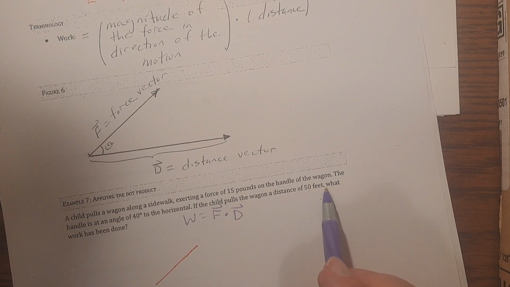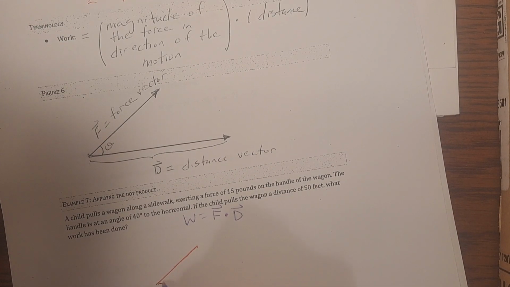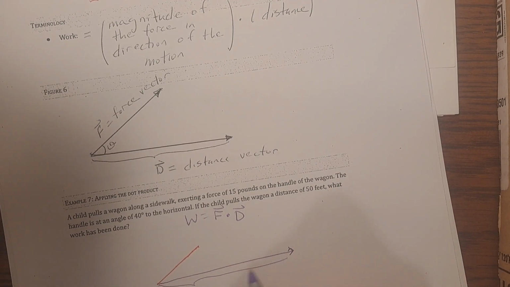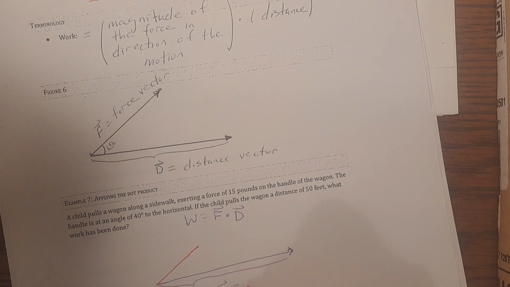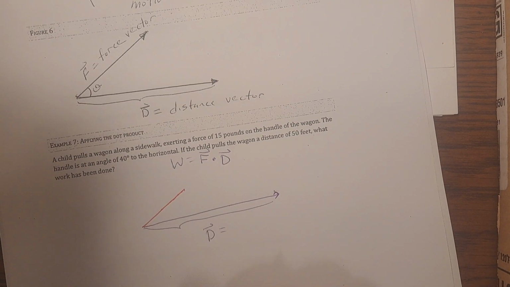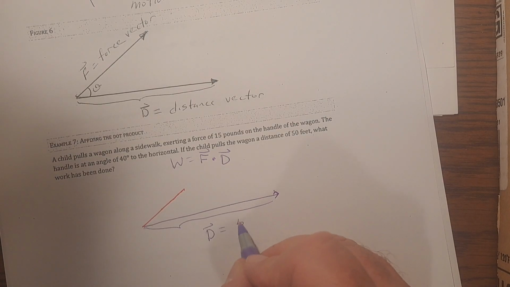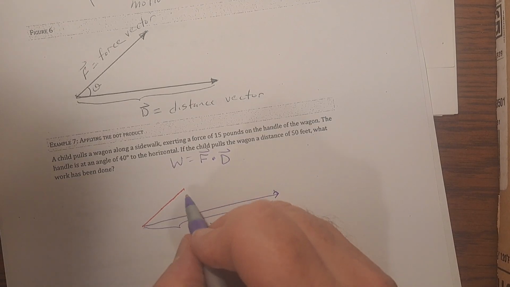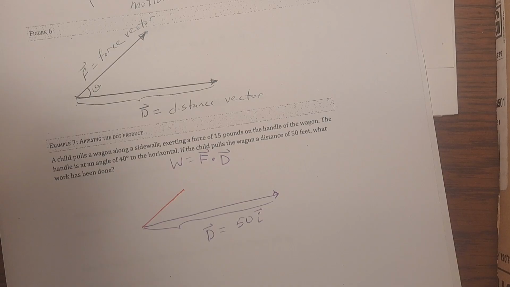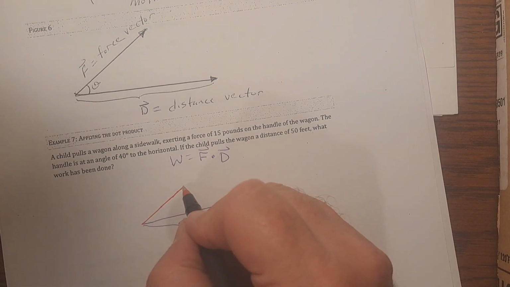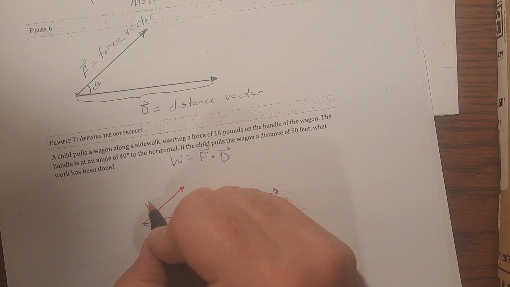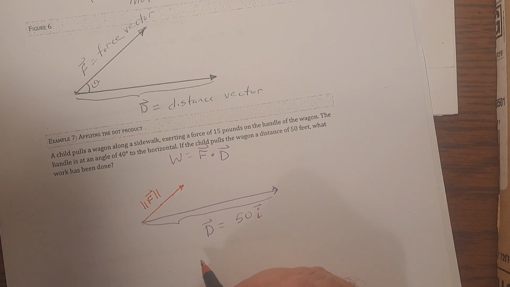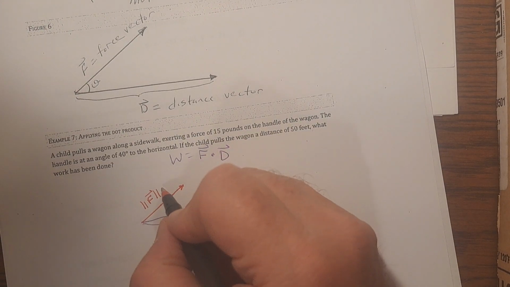Now the distance is 50 feet, so you're going to go 50 feet to the right, and that vector then would be 50i, because you only go right. And then you'd need the force vector, knowing that the magnitude or the length of this side is 15.